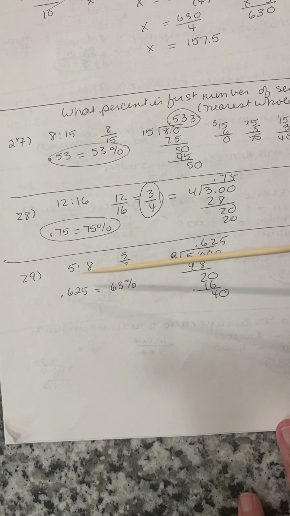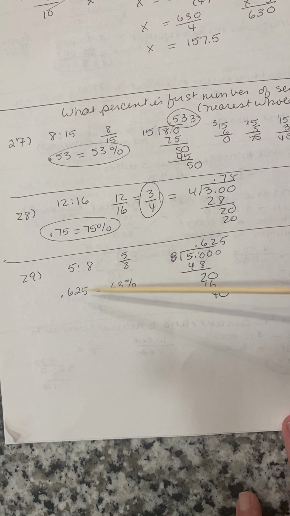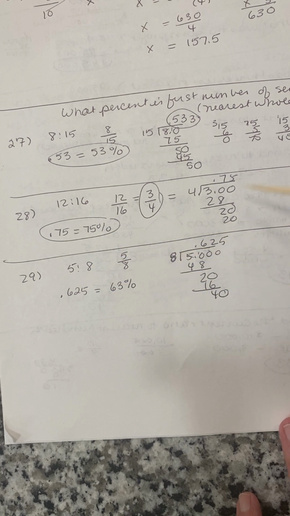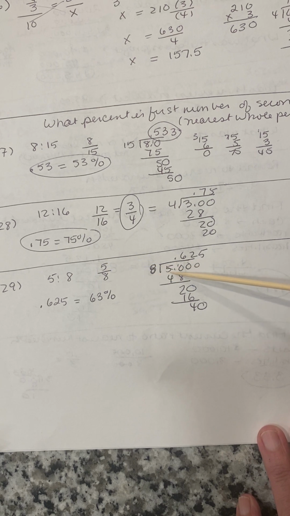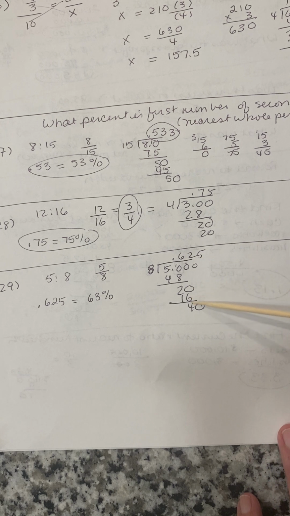So we have 5 eighths, 5 to 8, so 5 eighths. So you're going to do your division problem. 8 goes into 5 how many times? Remember, 8 goes into 5. So 8 goes into 50, put your decimal point right there first. So 6 times 8 is 48. And then you have 20. 8 goes into 20 2 times, which is 16. And so that'd be 2. And then 40.